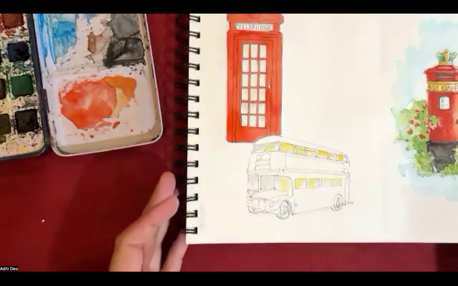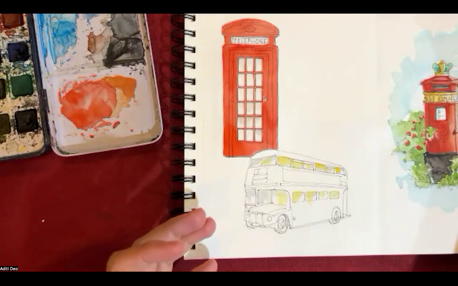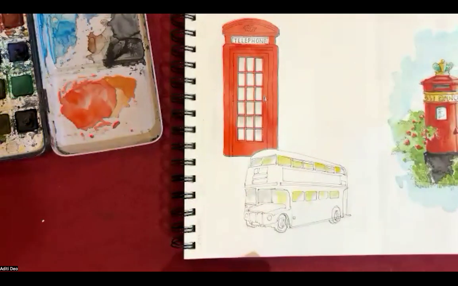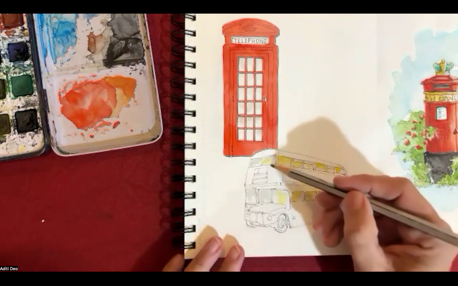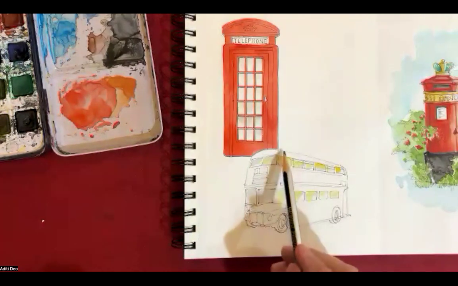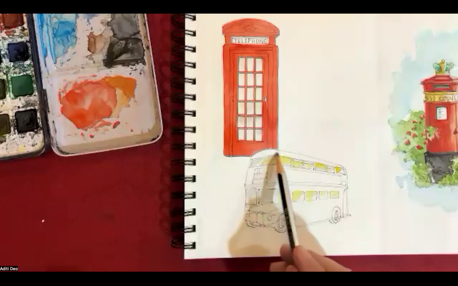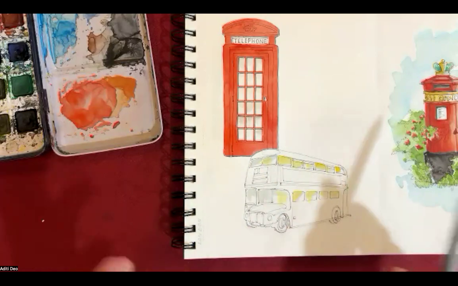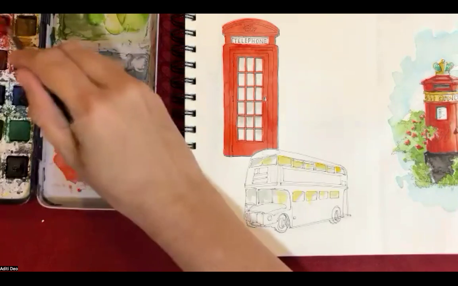Now, while the phone booth is drying, let's look at the bus. The bus needs to look like a bus, so we're going to have to put in a few highlights in a few places. So these highlights are going to be on the front, top front. Literally, we're going to treat the bus like we would treat a shiny fruit. So one big highlight over here on its temple, and one on this corner, the front corner. And the rest of it we would just paint flat, the same color.